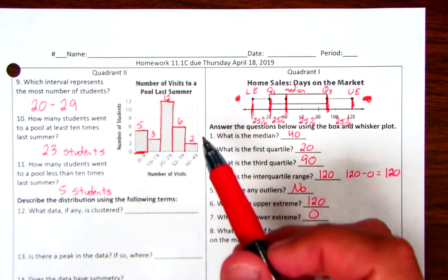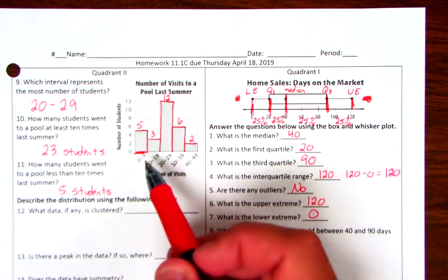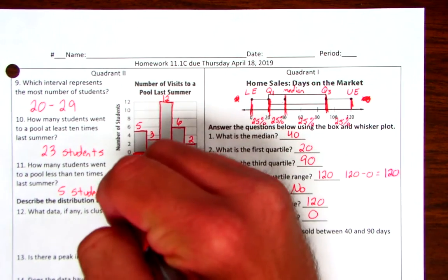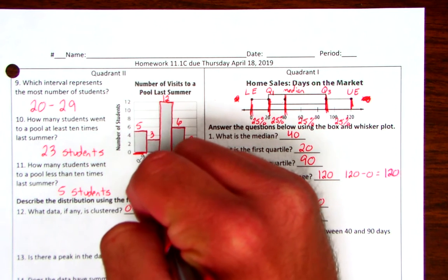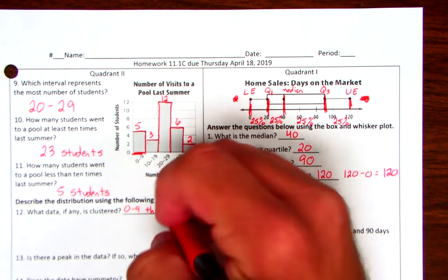So what data is clustered? It would be this entire histogram. It would be from 0 to 9 through 40 to 49.